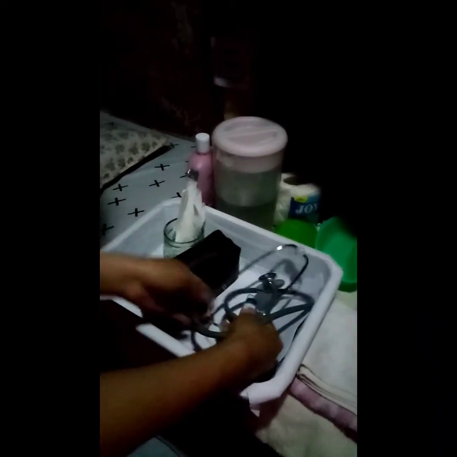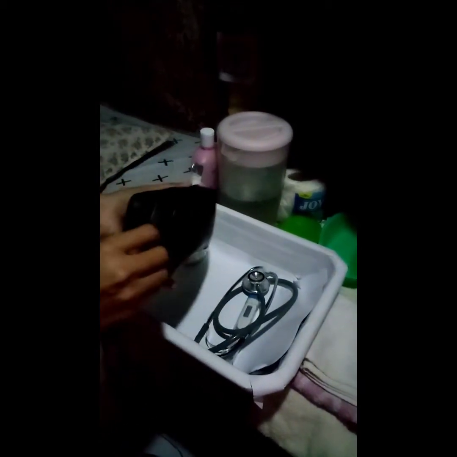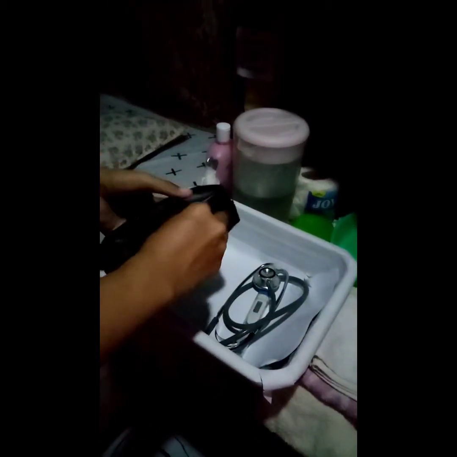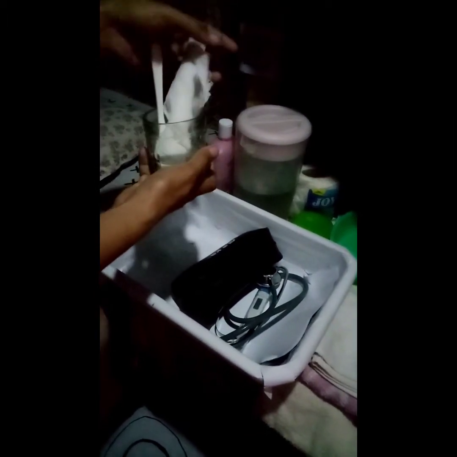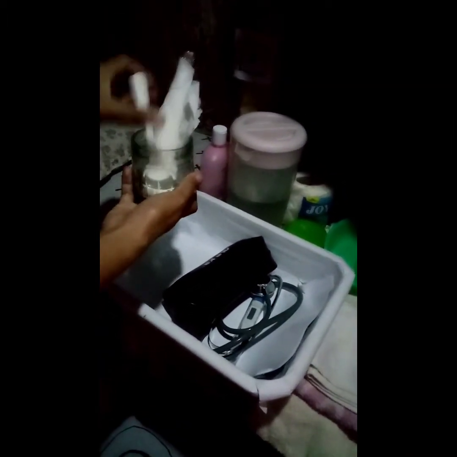So I have a thermometer, the stethoscope, the sphygmomanometer, and then the drinking glass with spoon and fork, and then the teaspoon.